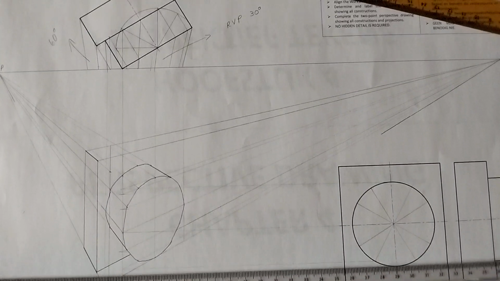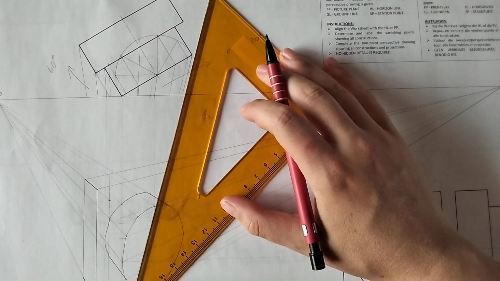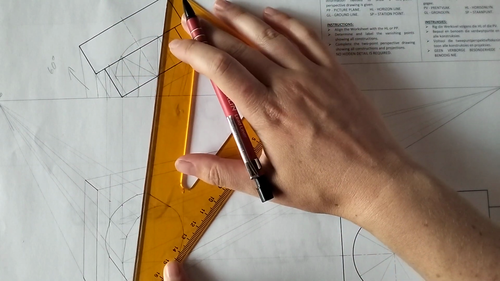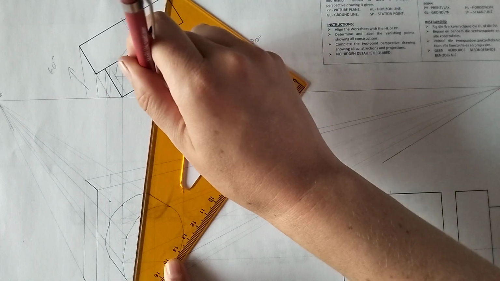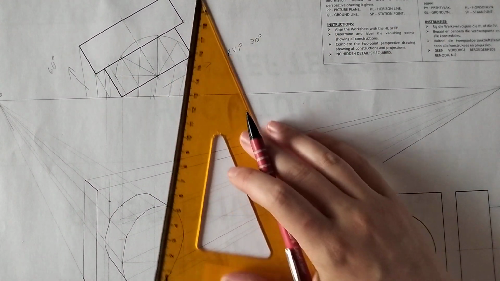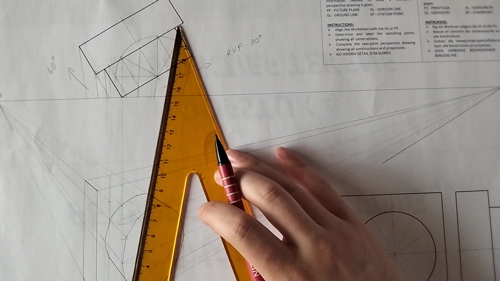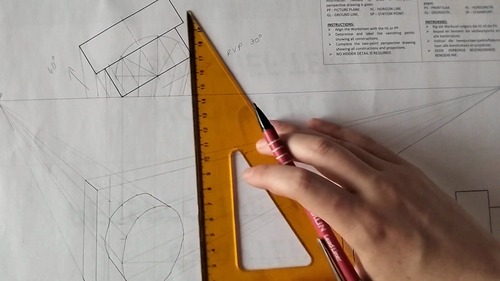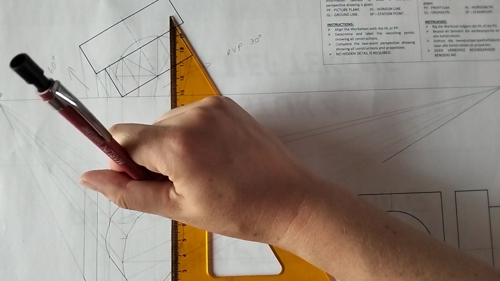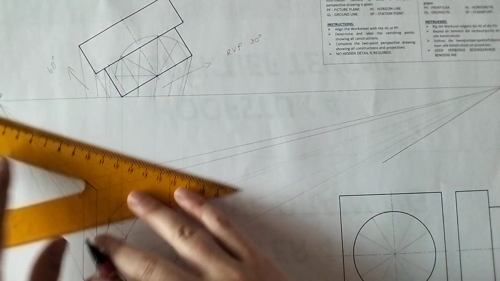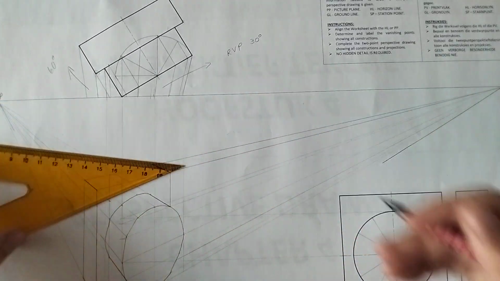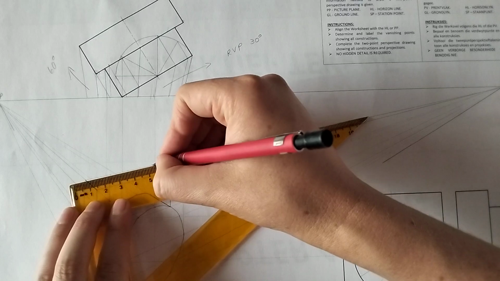Okay, and I'm going to take this to the standing point. So that will be where it stops. And you can also just project it from here to the left vanishing point, and that will be where it ends. So then you can just darken all your lines.